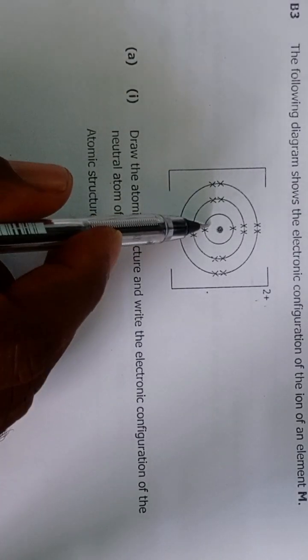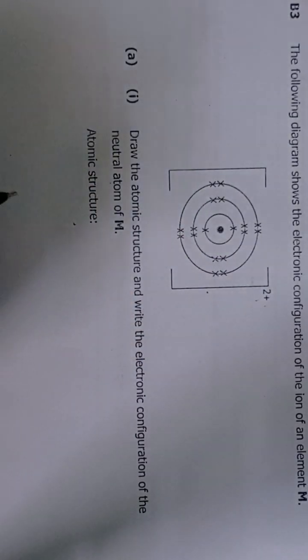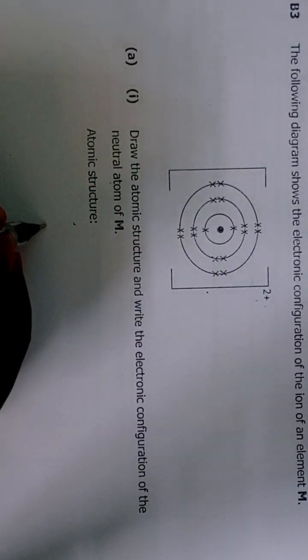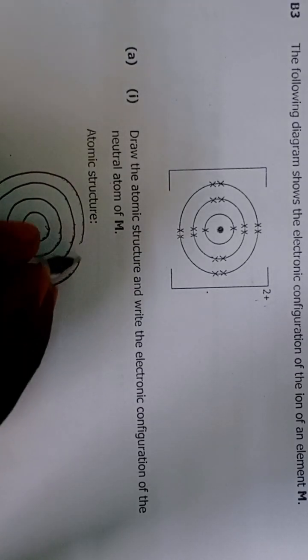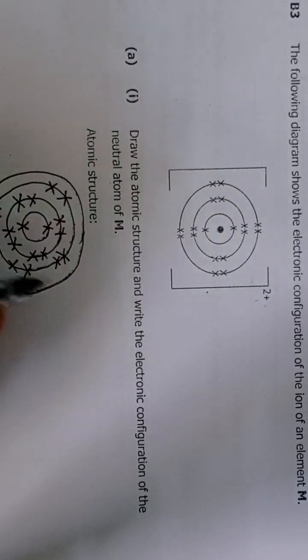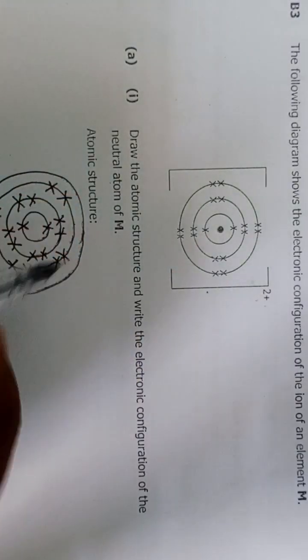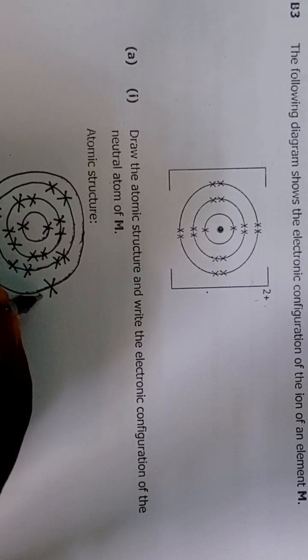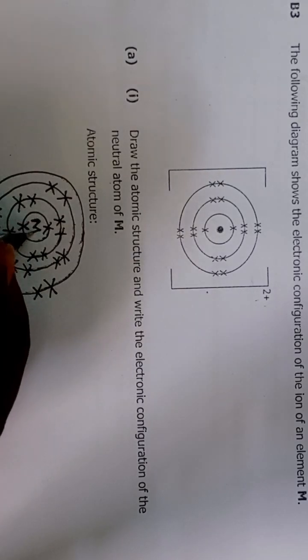So it has 1, 2, 3 plus this, it has 4 shells. The last shell is going to have 2 electrons. So that is atom M.